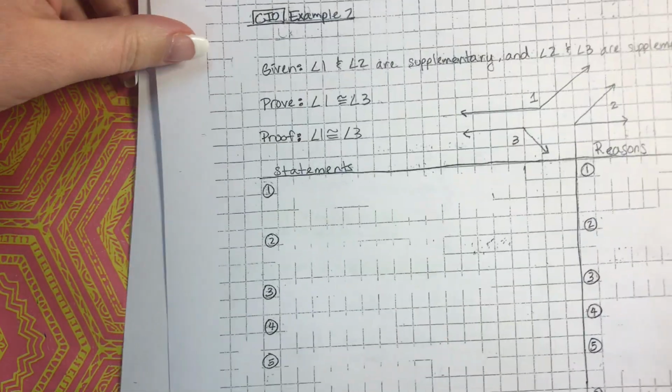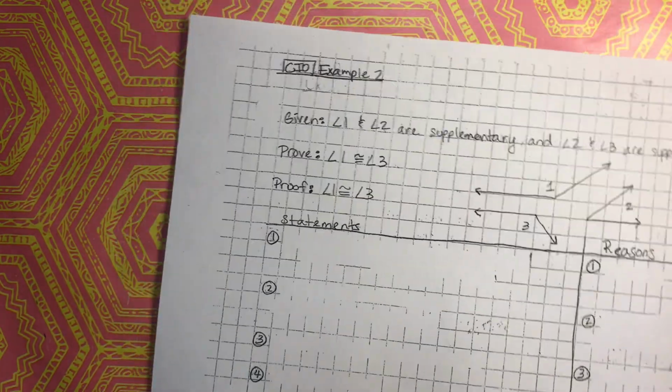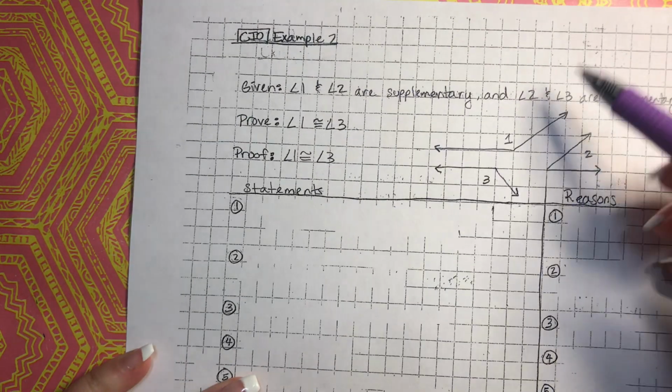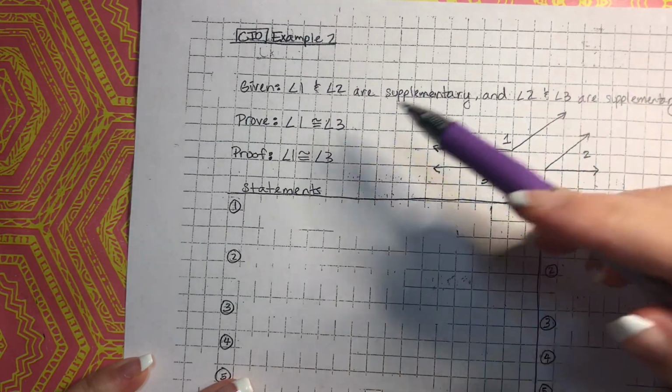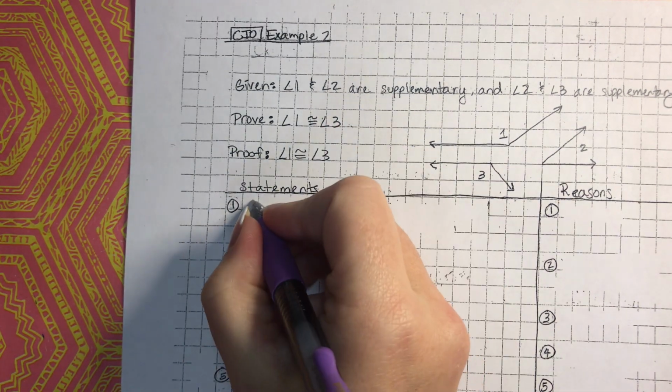Now let's try to do this a second way. Okay, so we have given angle 1 and angle 2 are supplementary, all right, and angle 2 and angle 3 are supplementary. We need to prove this right here. Okay, so what I'm going to do is I'm going to write down the given information.